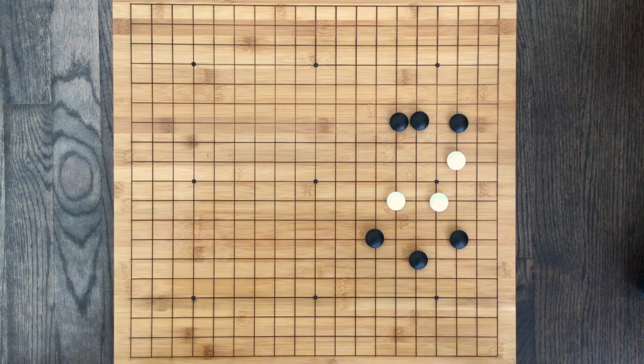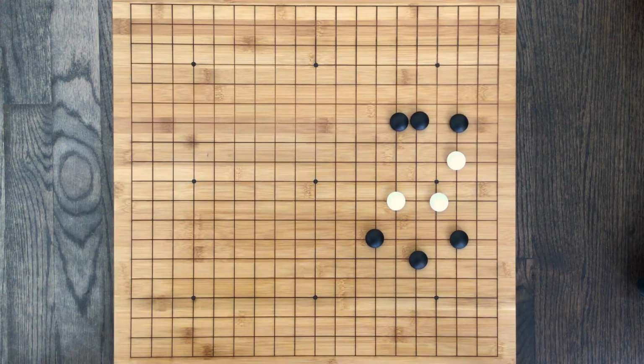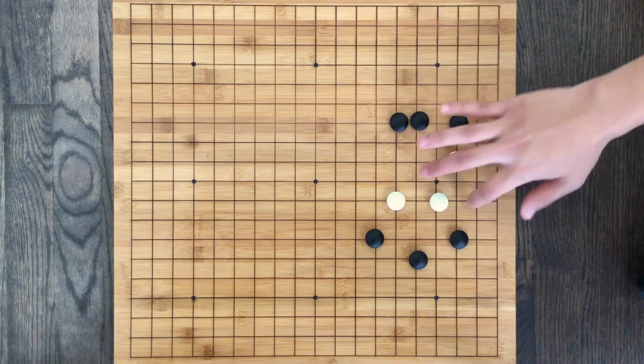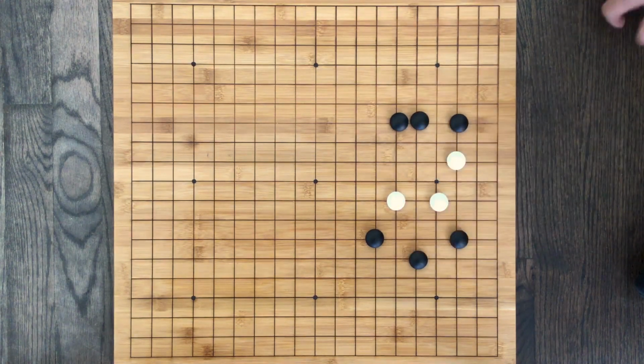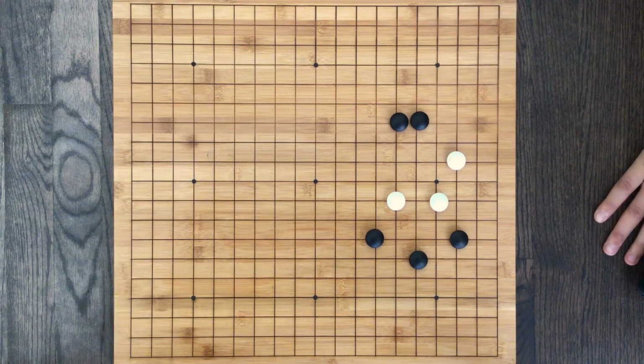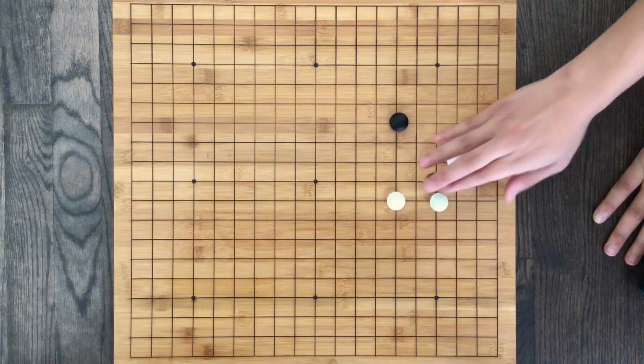However, be cautious when you're attacking, because this knight's move can also be cut very easily. So once this white group escapes or lives, then you must fix this defect. Well, let's talk about how this knight's move can be disconnected.